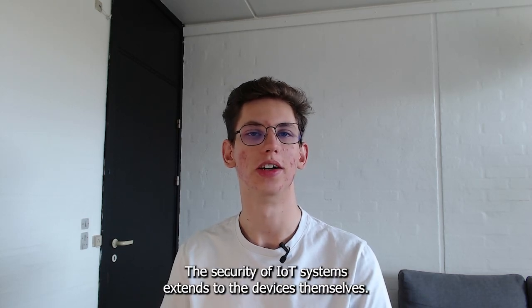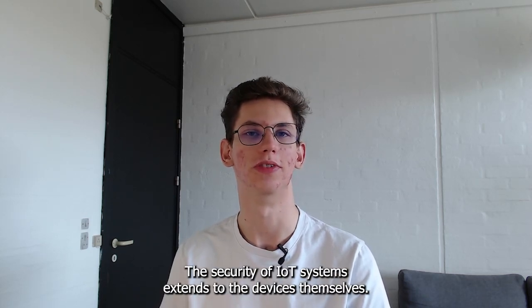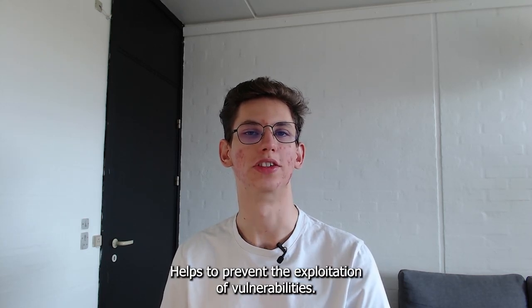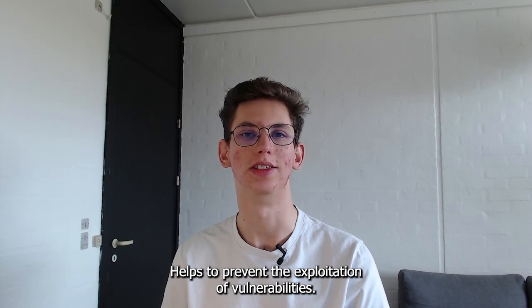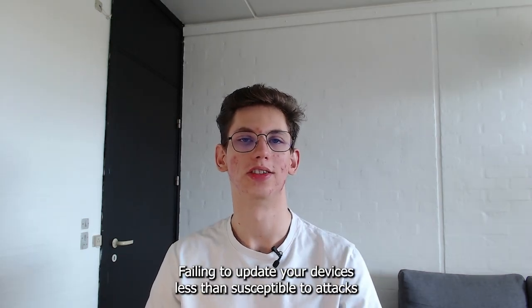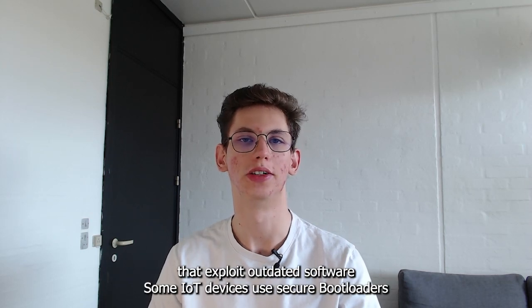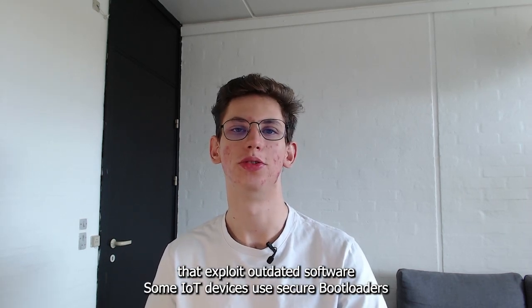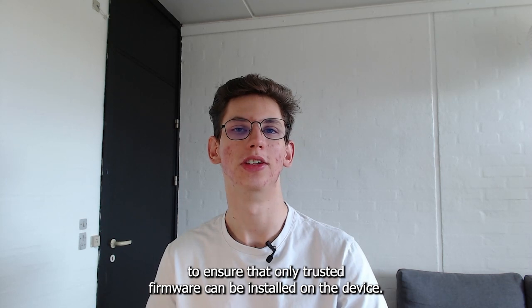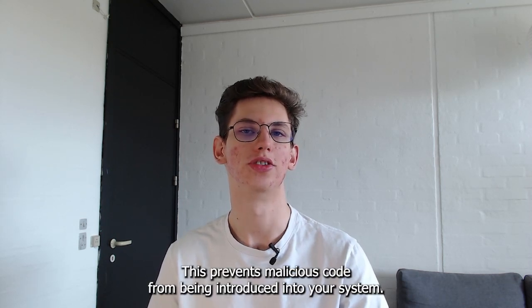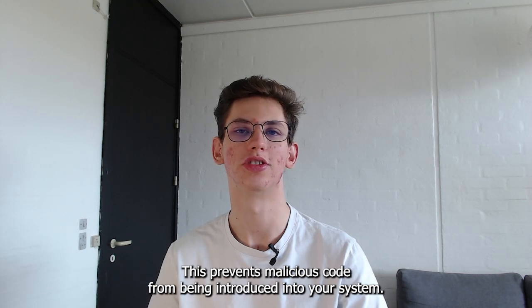The security of IoT systems extends to the devices themselves. Ensuring that your devices are running up-to-date and secure firmware helps to prevent the exploitation of vulnerabilities. Failing to update your devices leaves them susceptible to attacks that exploit outdated software. Some IoT devices use secure bootloaders to ensure that only trusted firmware can be installed on the device. This prevents malicious code from being introduced into your system.